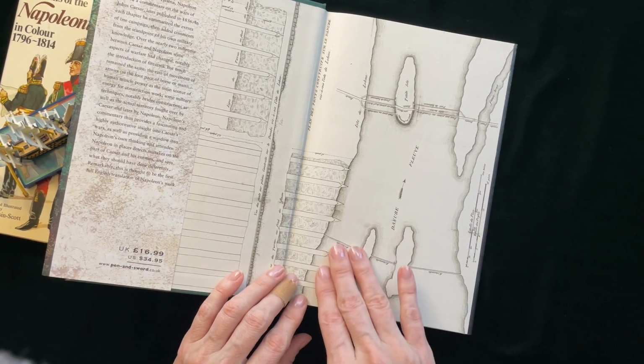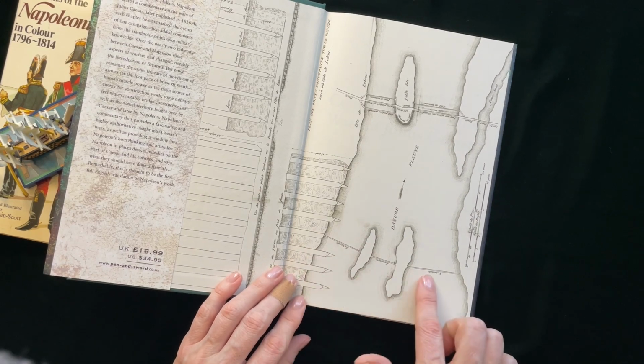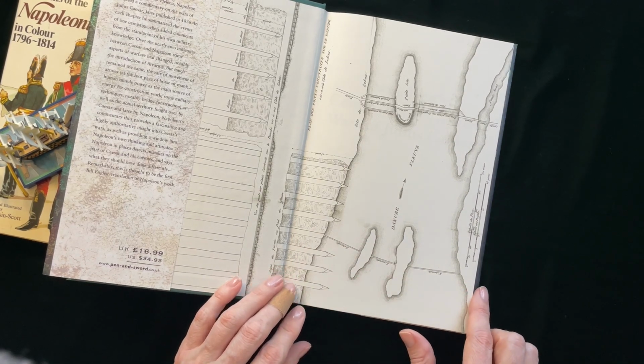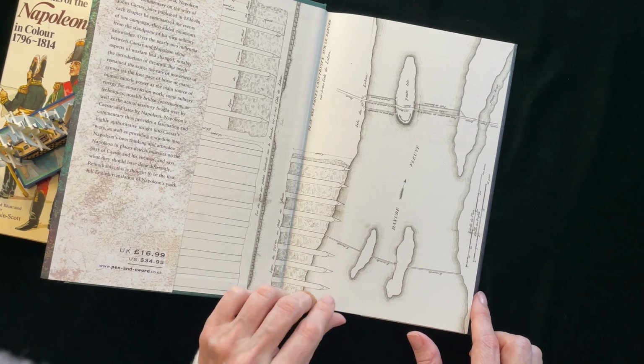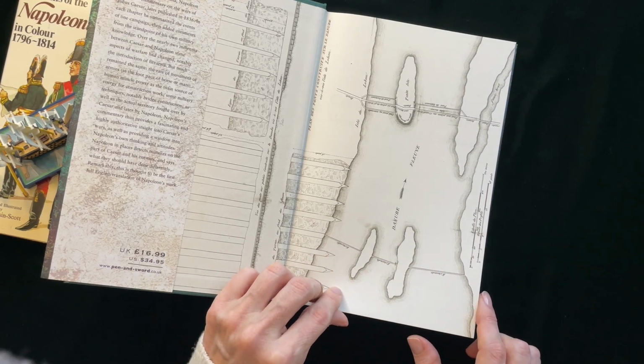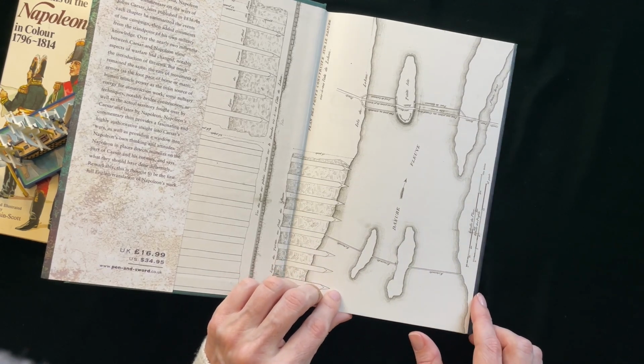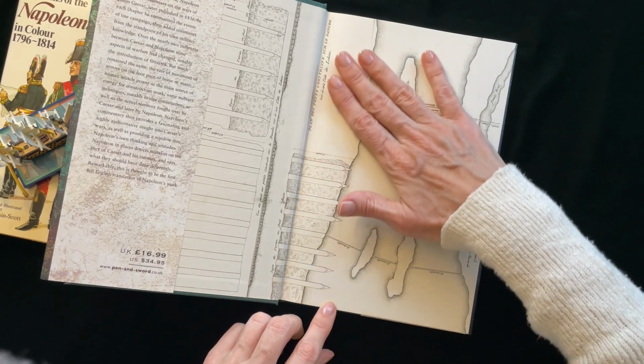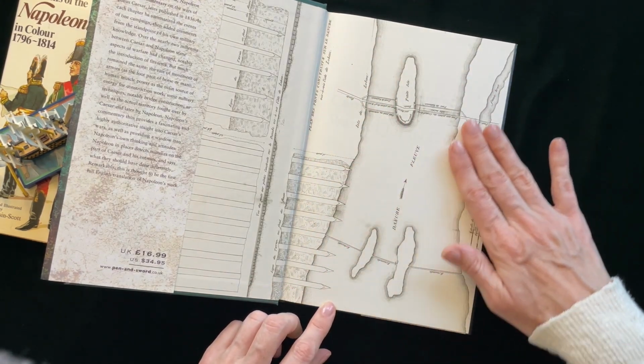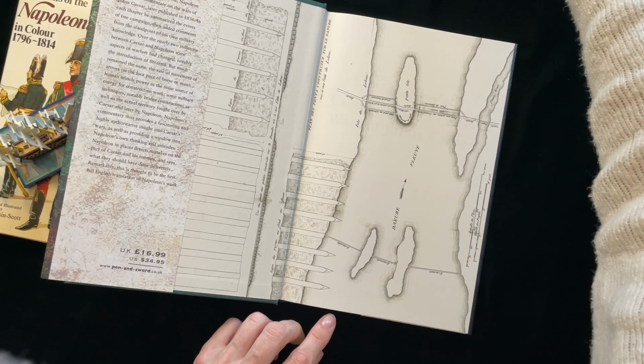And here you can see a map of Napoleon's bridge across the Danube, which was one of his most famous and enduring legacies.